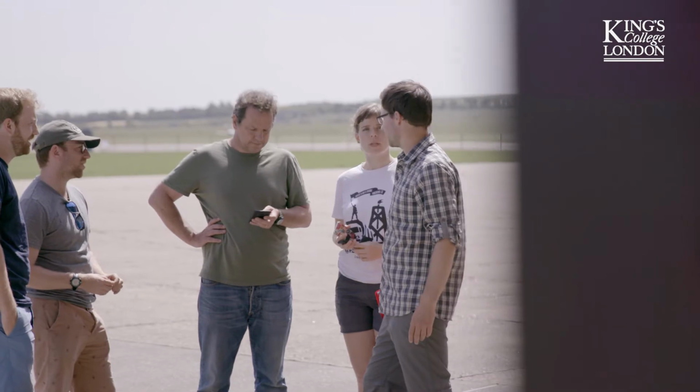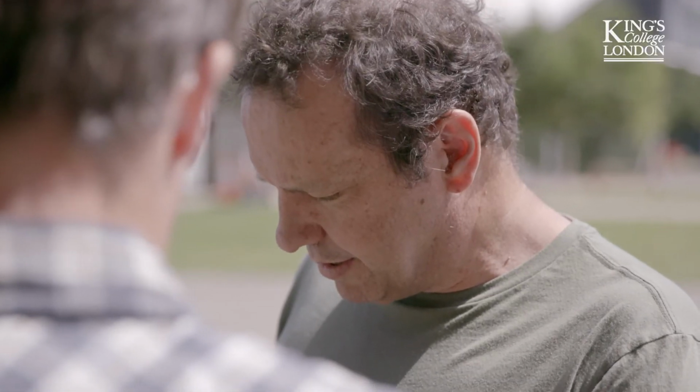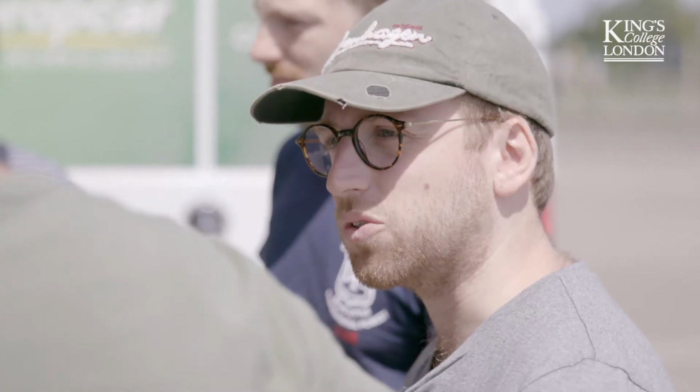So here we have the capability to run airborne survey campaigns primarily for science purposes, not only for us, but also for other members of the community who want to access that type of information.